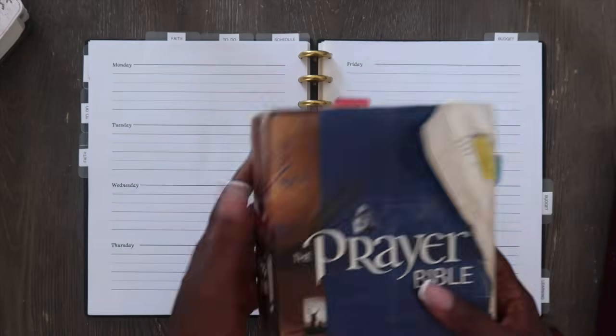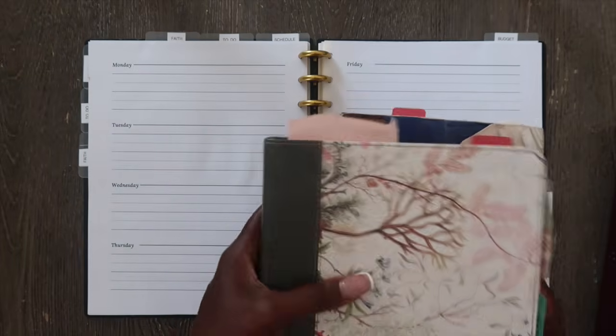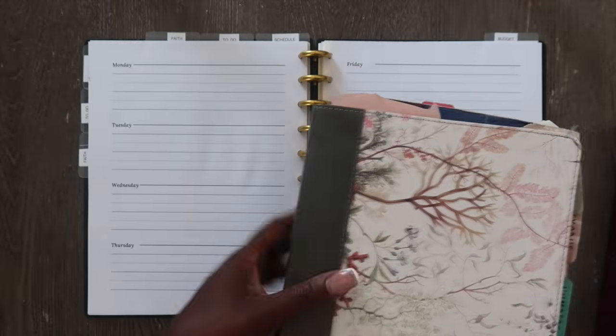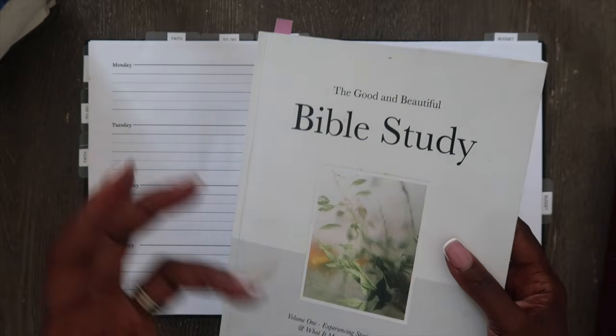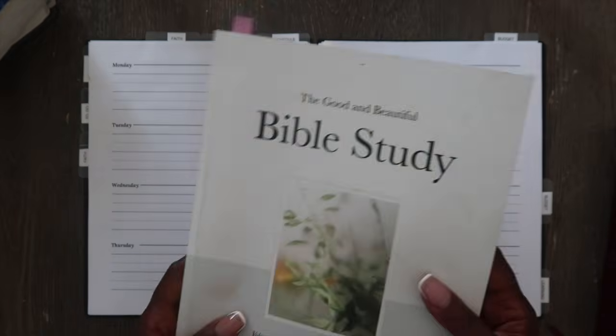So this is the one that I will use when I am looking for something specific. I will use this one when I'm just trying to read the Bible and especially on the go. I have my devotional when I am just trying to do a deeper dive into Bible stories. I'm just trying to learn stories.